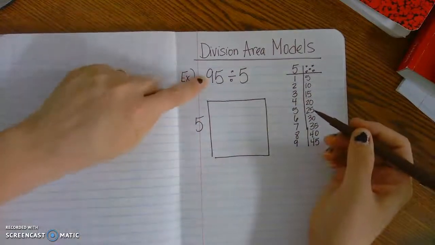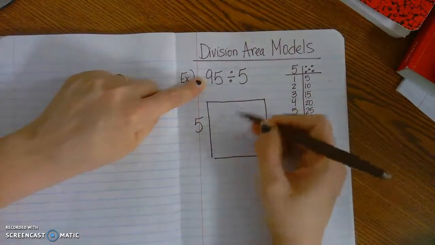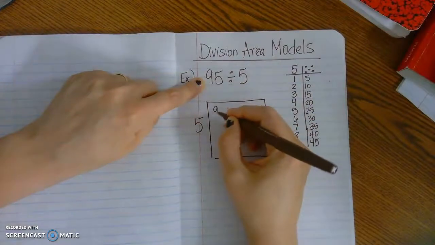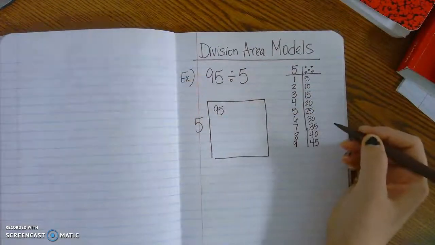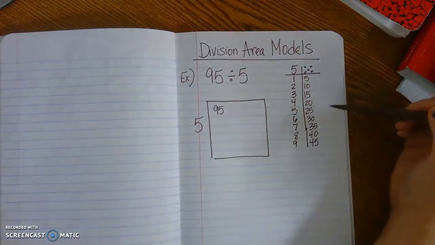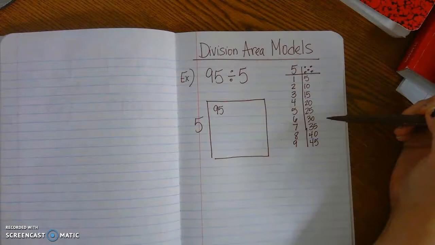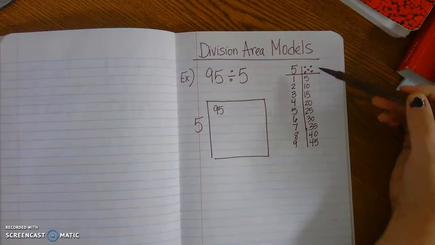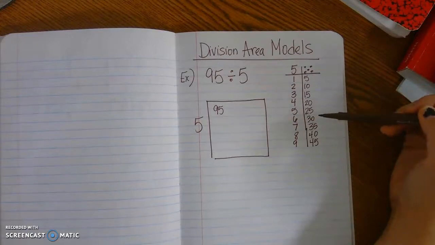Now your total, the 95, the total is usually in the middle, so we're going to write 95 in the middle. Now what we're going to do is we're going to look for something that's close to 95. If I don't have anything close to 95, then I can multiply everything in my chart by 10, make it 10 times bigger by adding a 0.